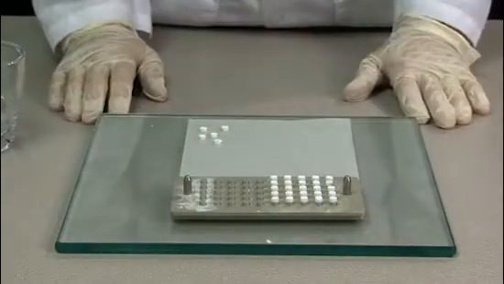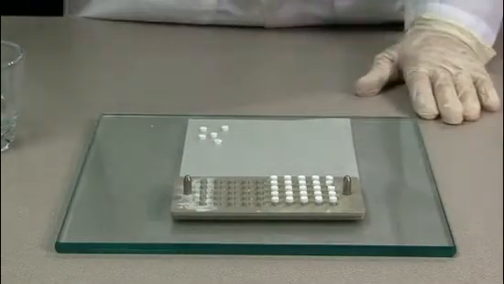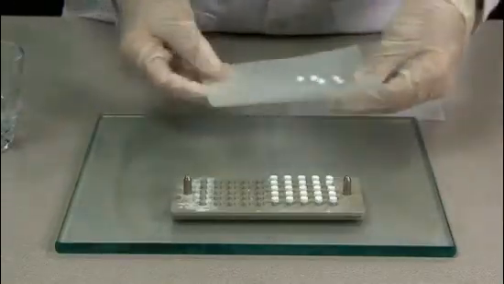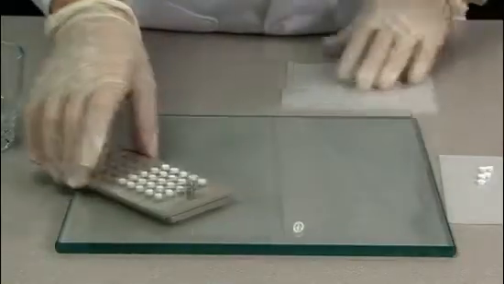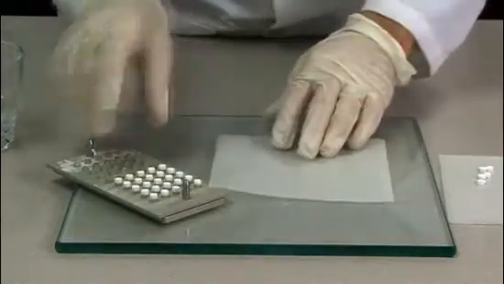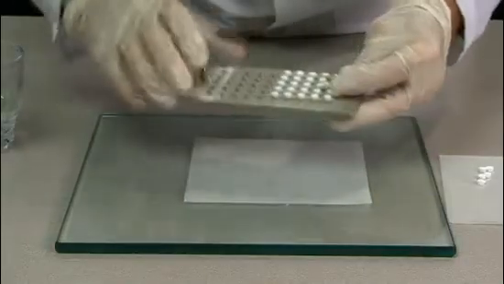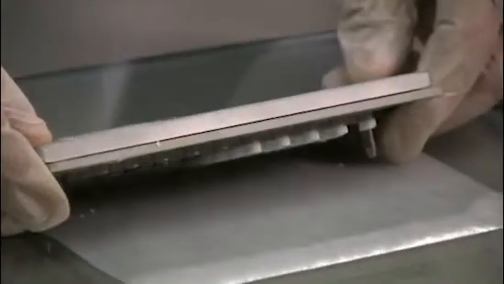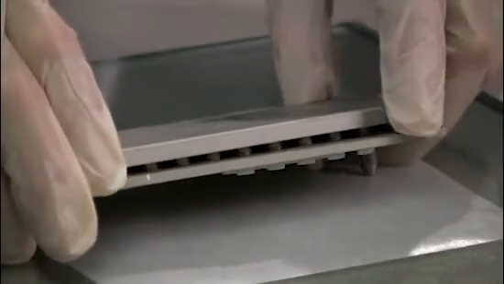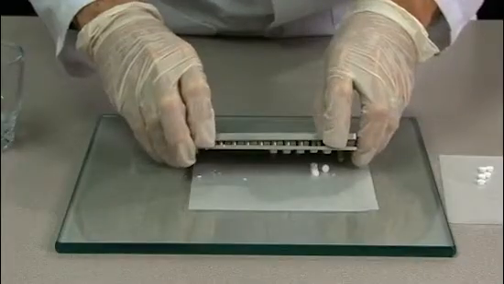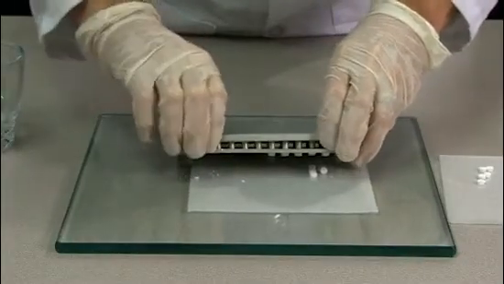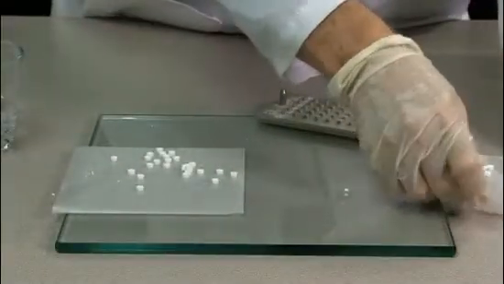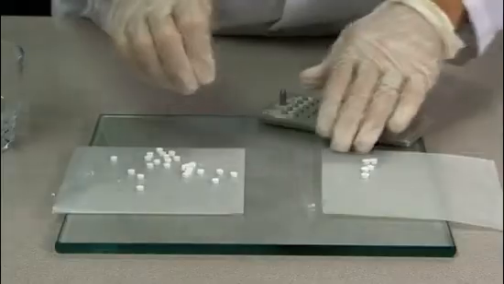It's necessary to get an average weight of both types of tablets. So we need to extract the tablets from the mold. These have already been extracted, and our tablets that are made from the base alone can be extracted from the mold as follows: carefully push down on the cavity plate until all of the tablets come off. So we have tablets made of the base alone and then tablets made of the drug alone.